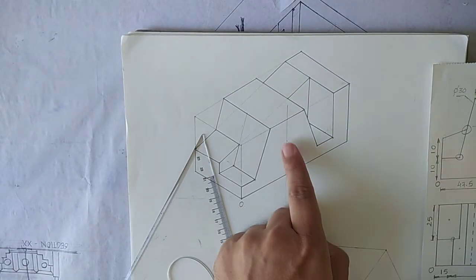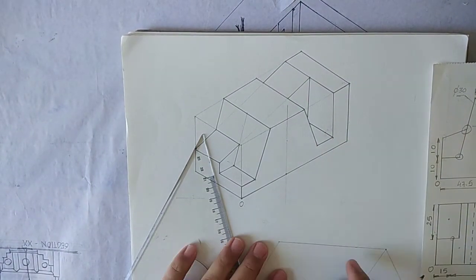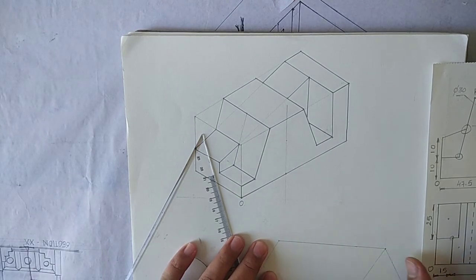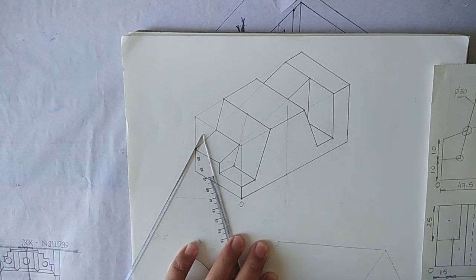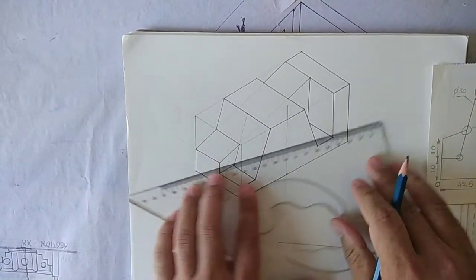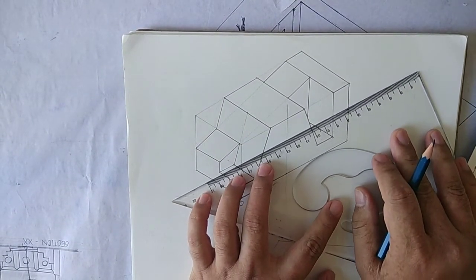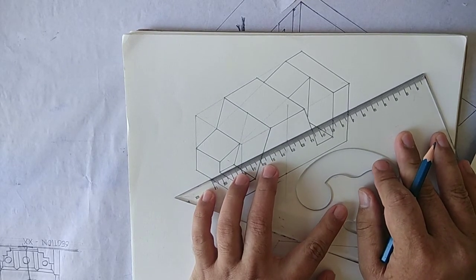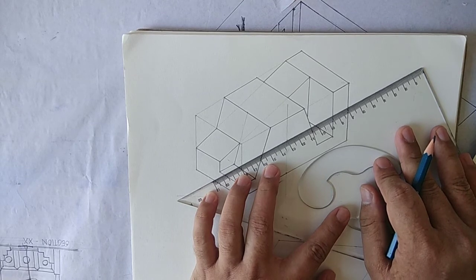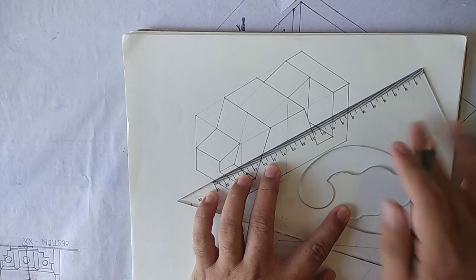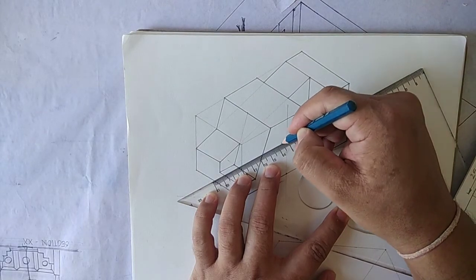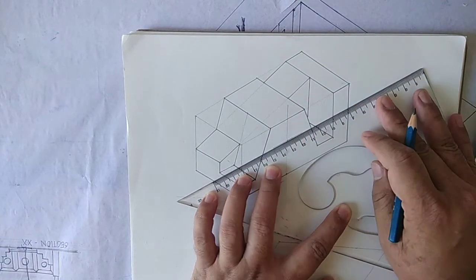Now in isometric, to draw a circle we need to draw a rhombus. So we will draw a rhombus which has a dimension equal to 30. So first we will mark 15, 15.